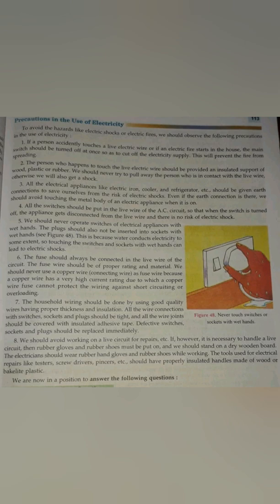If a person happens to touch the live wire, then he should be removed with the help of an insulated substance like wood or plastic, and should not be directly pulled by another person. The electrical appliances should not be touched with wet hands, otherwise you may get an electric shock.